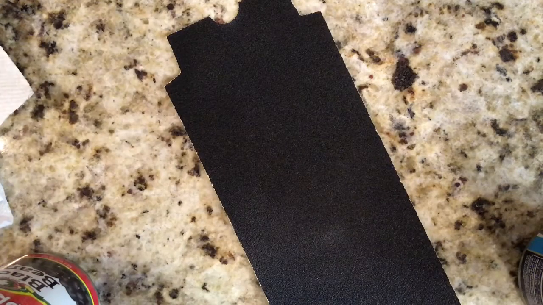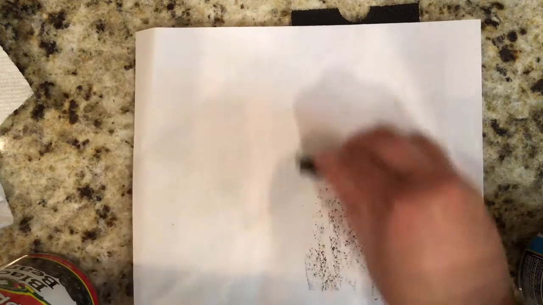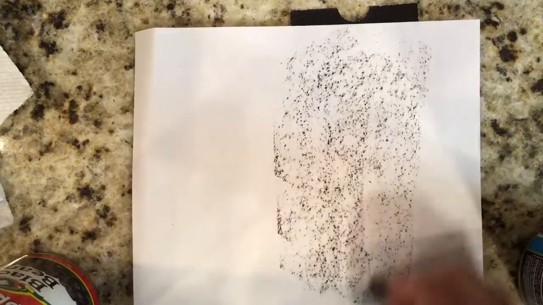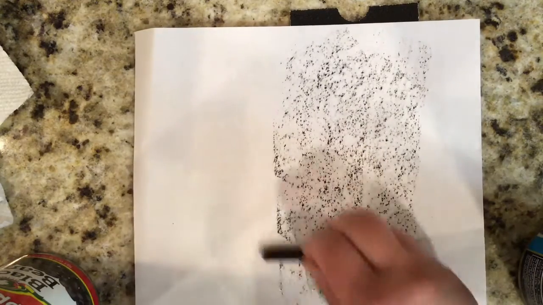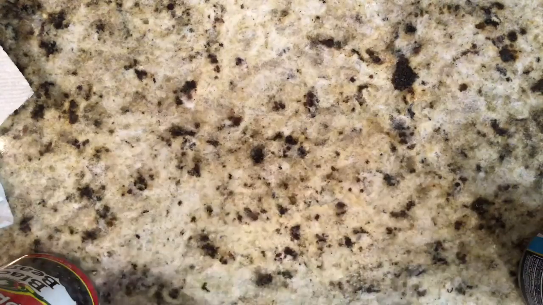Next, sandpaper. Now, sandpaper is cool to do texture rubbings with. It's definitely rough and bumpy. So I'm going to lay my paper on top of it and rub it across it. Oh yeah, that's a good one. That is a good one. Very nice, very nice. Good texture on this. Good, good, good. And my picture frame. I'm going to try that one.